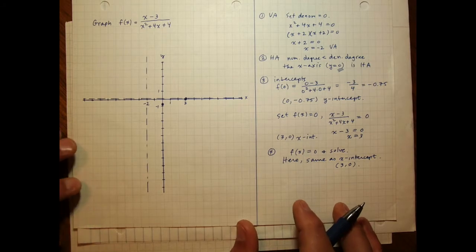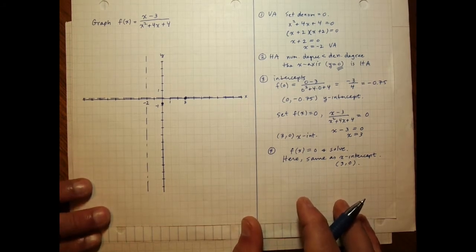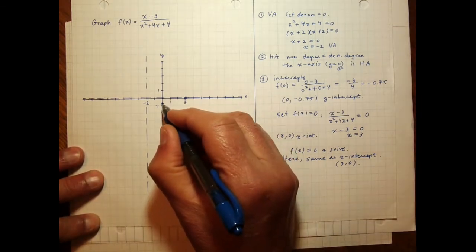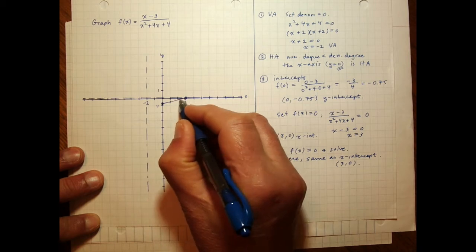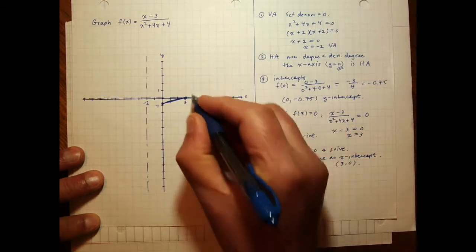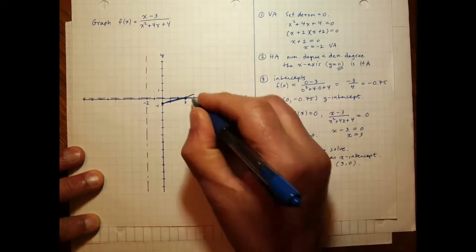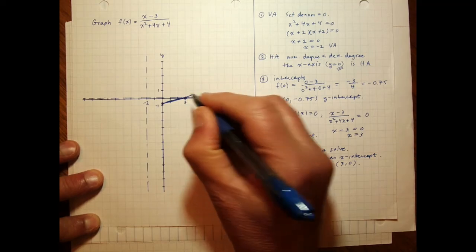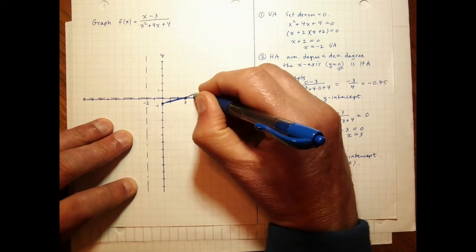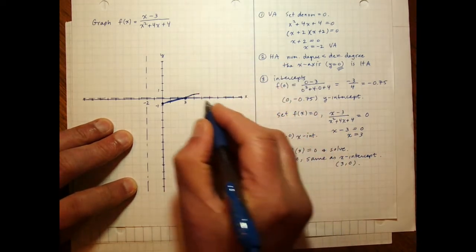Okay, now let's see if there's anything we can say based on what we see so far. I imagine I'm going to connect these points up somehow. Now I have to cross that horizontal asymptote at 3. I have to rise above it as I move to the right. I don't know how high the graph rises, and I'm probably exaggerating this quite a bit.